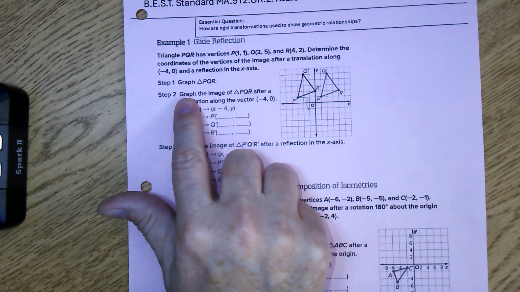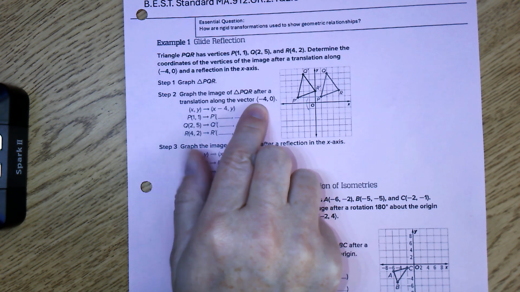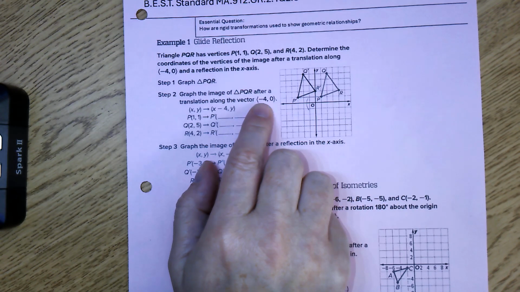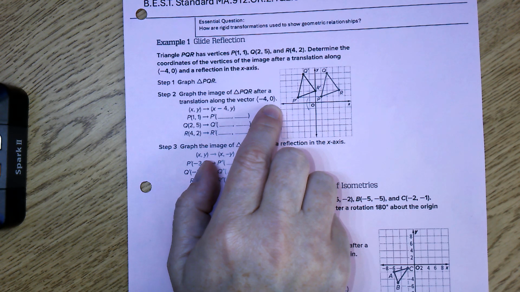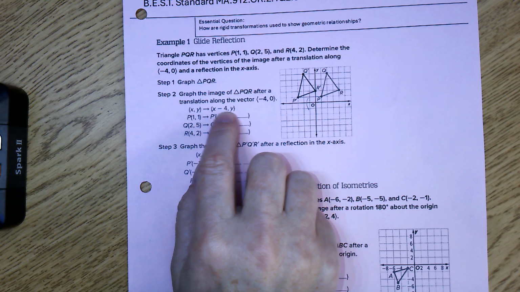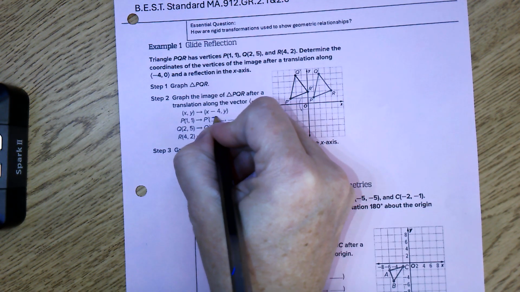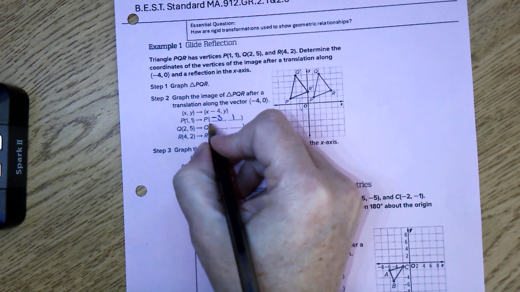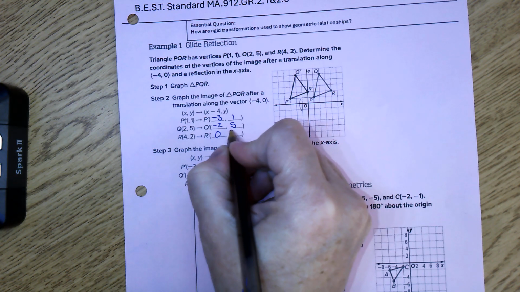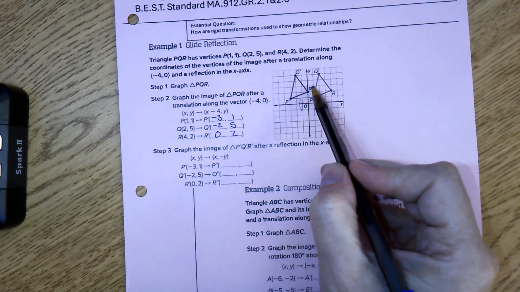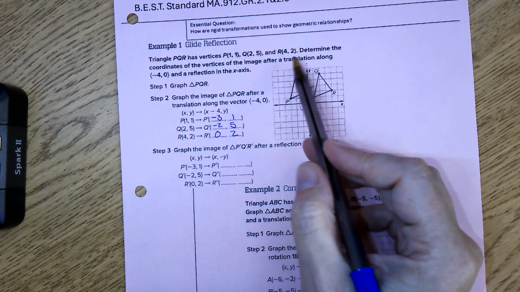All right, so we're going to graph the triangle after we translate from this vector. The vector just means we're going to move our x to the left 4, but we aren't going to move it up or down. So we're going to leave our y as is. And here's our rule: x minus 4, leave y as is. All right, so there's one prime, this is its first stop, because it wanted us to translate first.